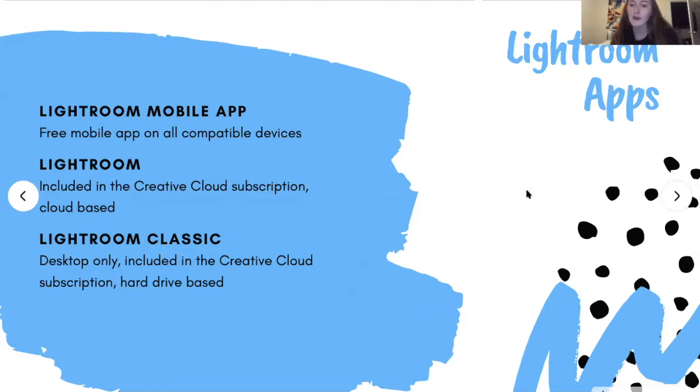So first of all, there are 3 Lightroom apps. Some people don't know this, but there is a Lightroom mobile app, which is free, and it is compatible on all devices. So that means as long as it's in the App Store, you can either use it on your phone, your tablet, or whatever else you may have. So it's a great app. I definitely recommend downloading it if you don't have it already. It can make your photos look so much better and make them look very professional, and it still keeps them natural. So it's a lot better than using just an Instagram filter or some other filters that you find on other apps.